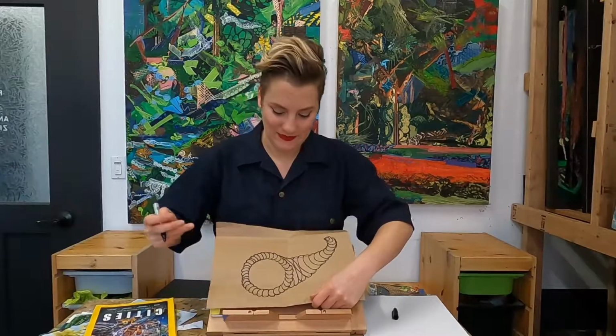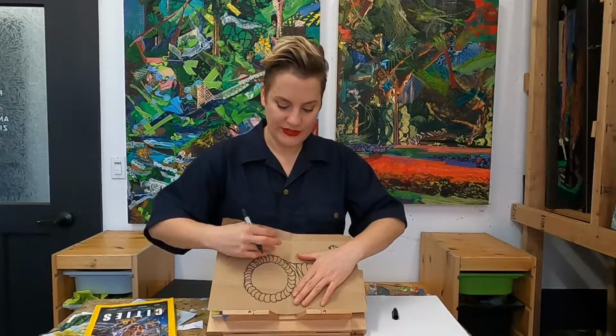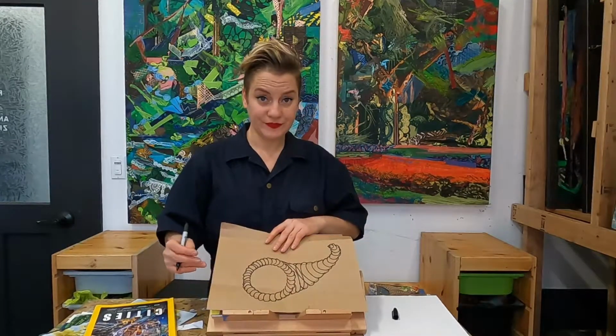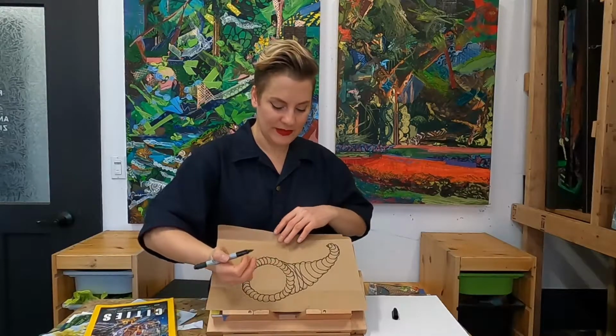It looks okay. Now I'm going to put some hatch marking in here so it gives it a little bit of depth.